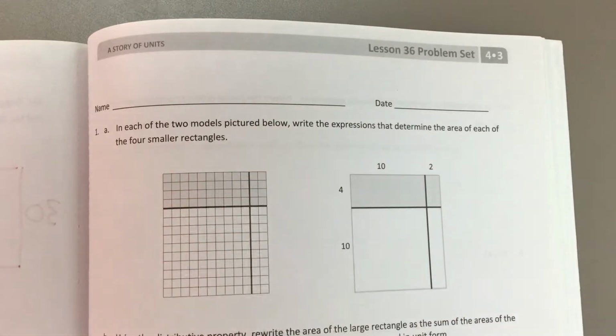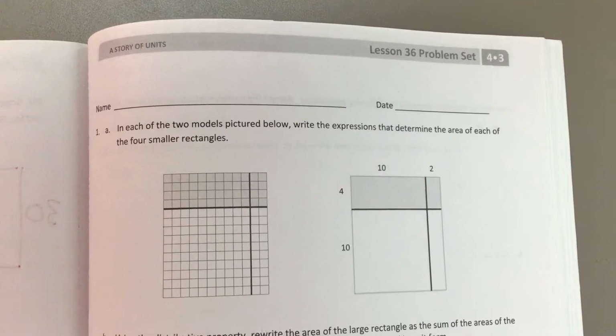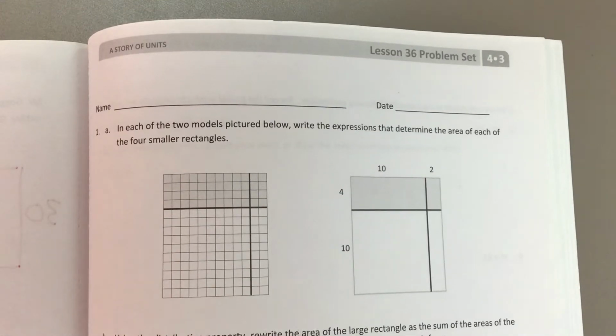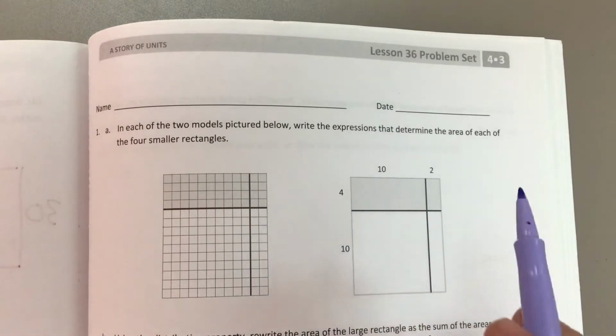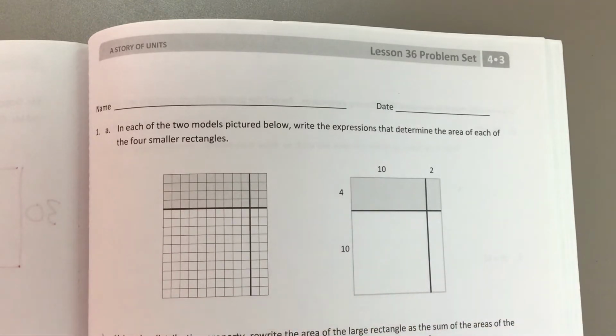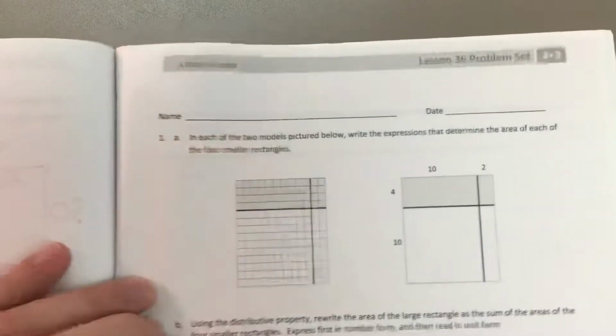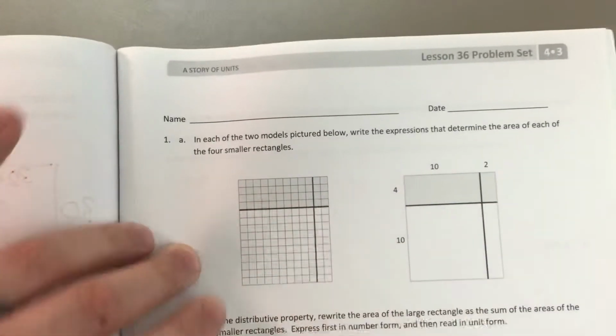So what I have in front of you is a few problems that represent how to take a multi-digit by multi-digit multiplication problem and break it into methods that we feel most comfortable with. So in this first problem, it says, in each of the two models pictured below, write the expression that determines the area of each of the 4 smaller rectangles. So I'm going to start with this one using the graph paper.